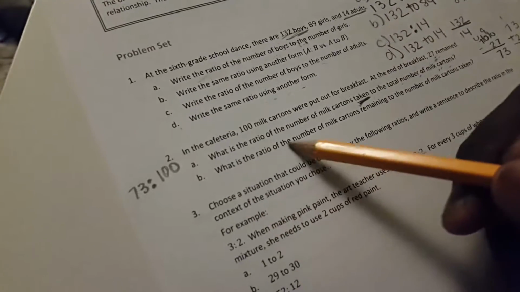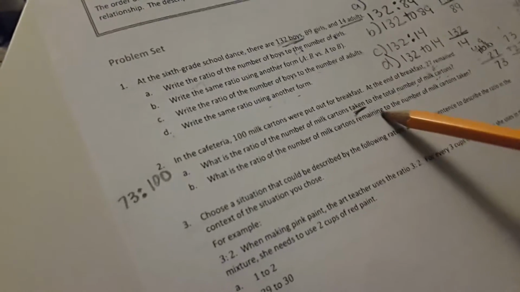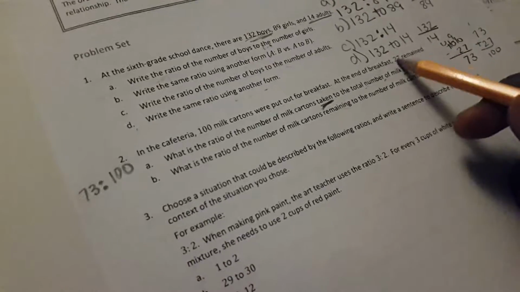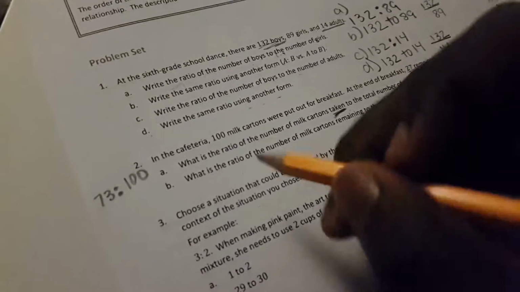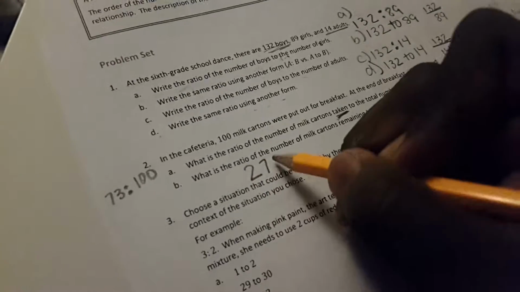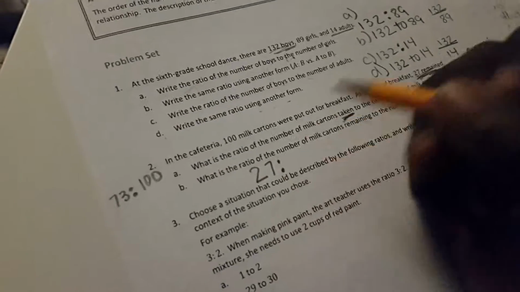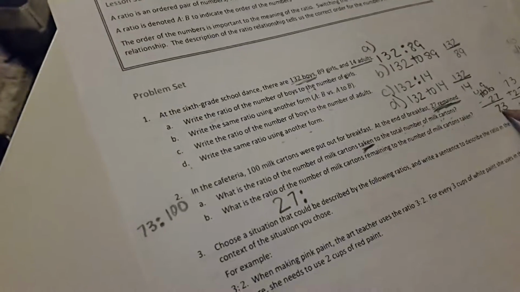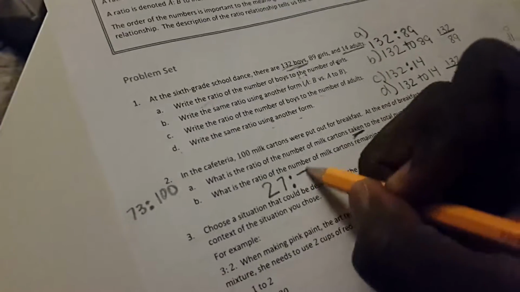B. What is the ratio of the number of milk cartons remaining to the number of milk cartons taken? Well, in the question, it says 27 of them remained. So the ratio of the number of milk cartons remaining to the number of milk cartons taken, which we just found out was 73, would be 27 to 73.